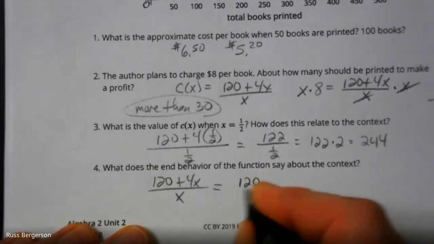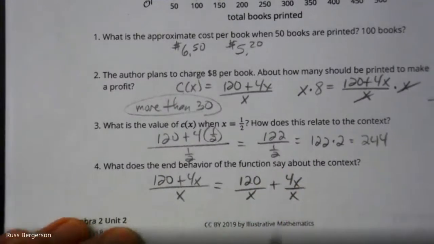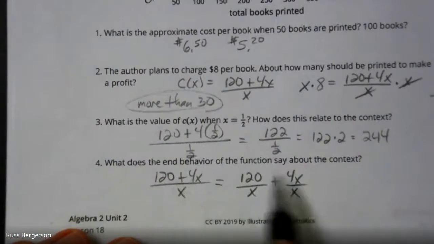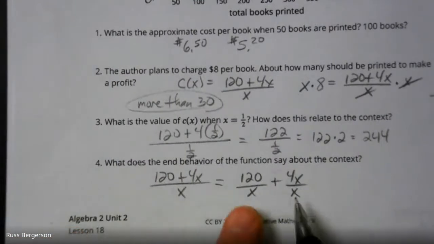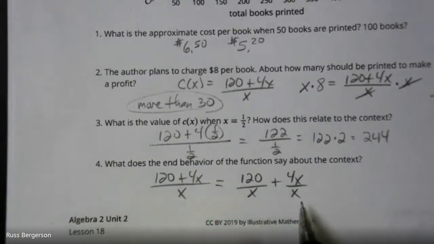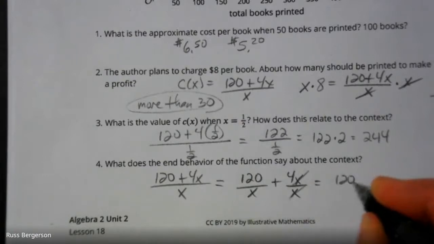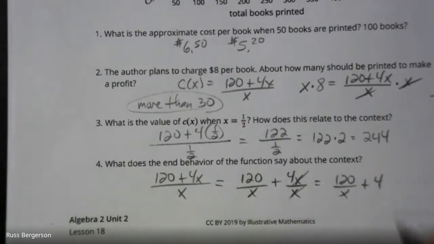Are you okay with me doing this? It's sort of like I'm starting to break apart the addition, almost like I'm going to tell you to add these 2 fractions together, so you ended up combining them like this, but now I'm going backwards. Over here, I can cancel these x's. Cancel them out. So I'm going to get 120 over x plus 4.